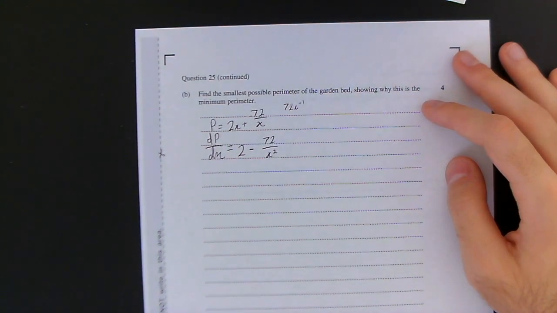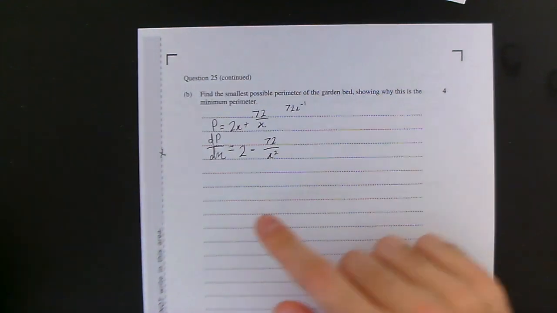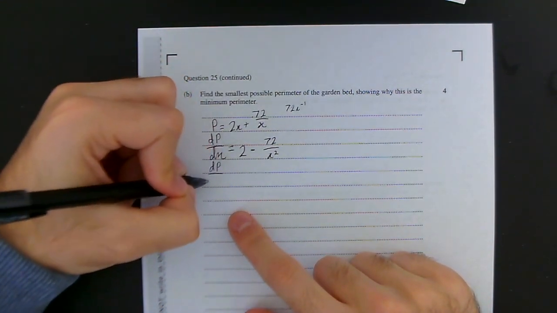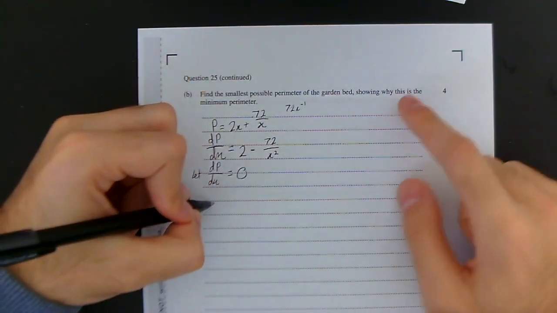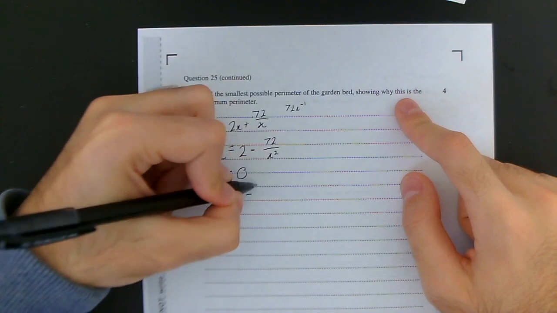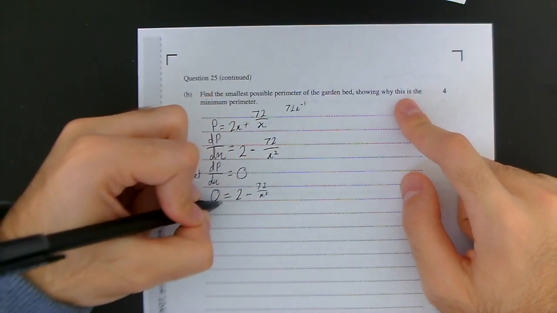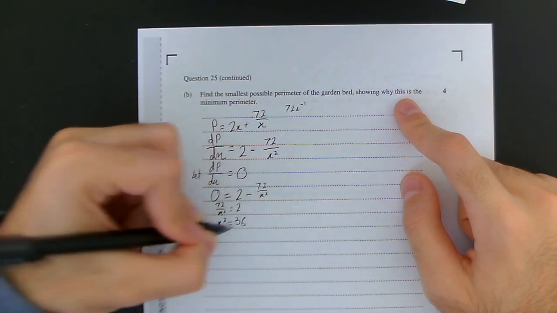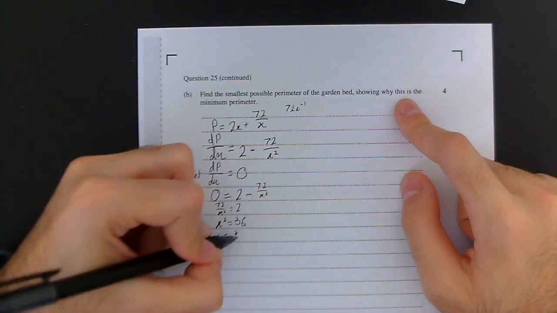And then we need to set dP dx to be equal to 0. So let dP dx equal 0, and that means 0 equals 2 minus 72 on x squared. And then we get 72 on x squared equals 2, x squared equals 36, and that means x equals plus or minus 6.